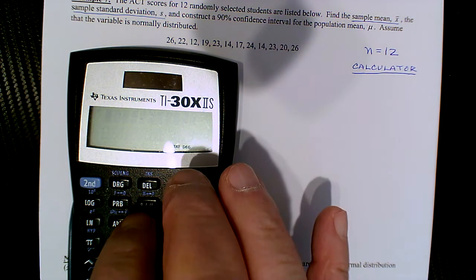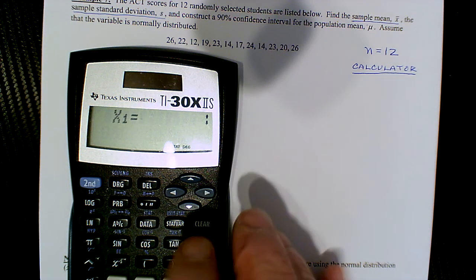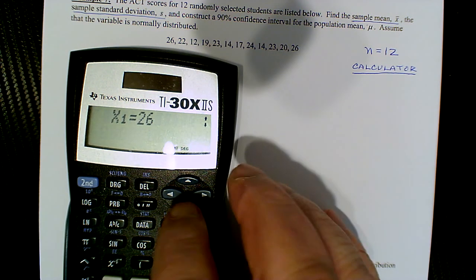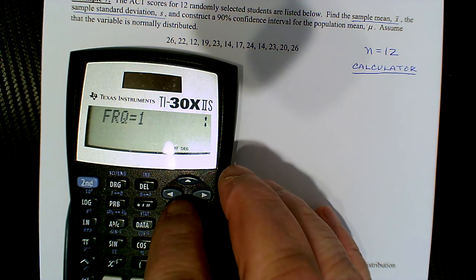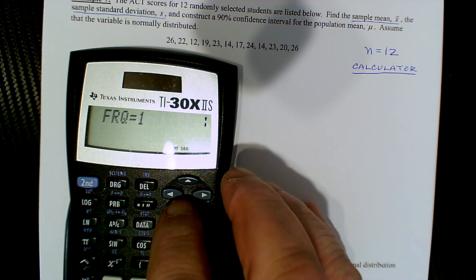So then I toggle down again. It tells me X2, 22. Hit the down arrow twice. 12. It's my third piece. 19. My fourth piece. 23. My fifth piece.